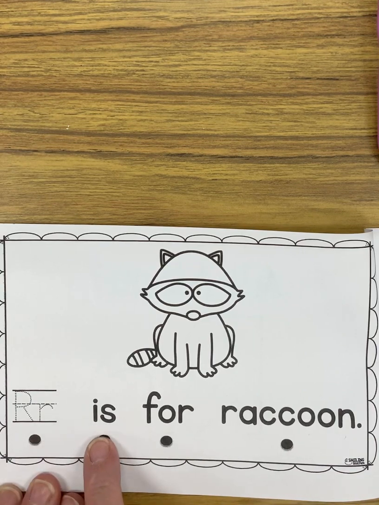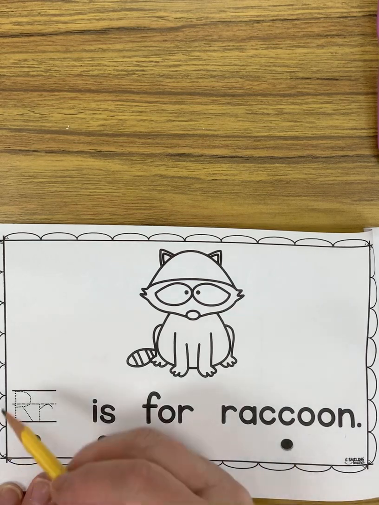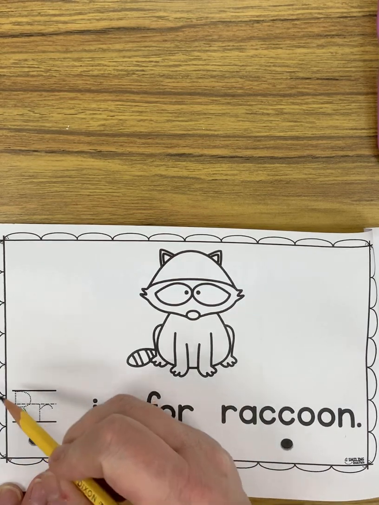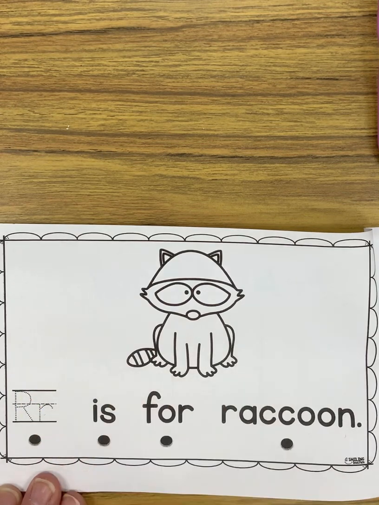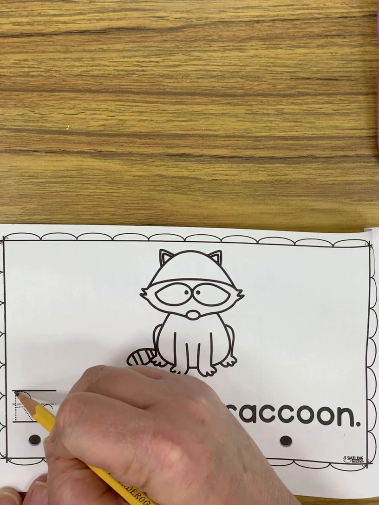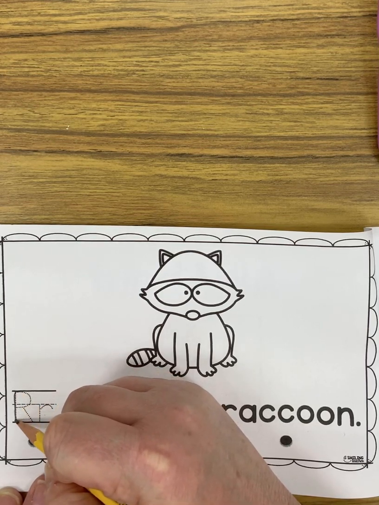R is for raccoon. So what you're going to do on this page is trace these two R's. One's an uppercase R and one's a lowercase r. And where do we start our letters? At the top. So you're going to start right up here at the headline and draw a straight line down to the foot line.